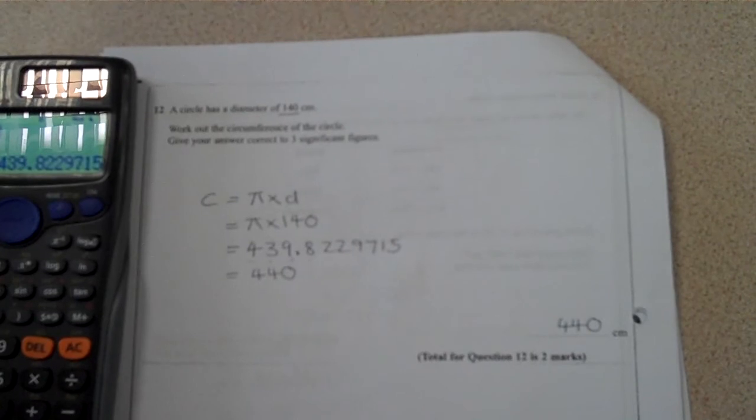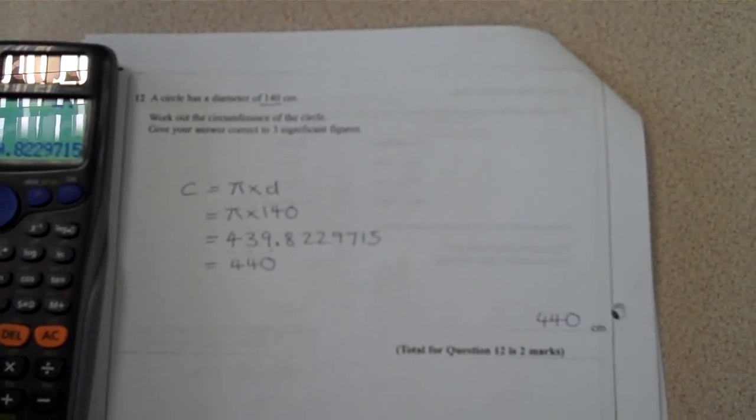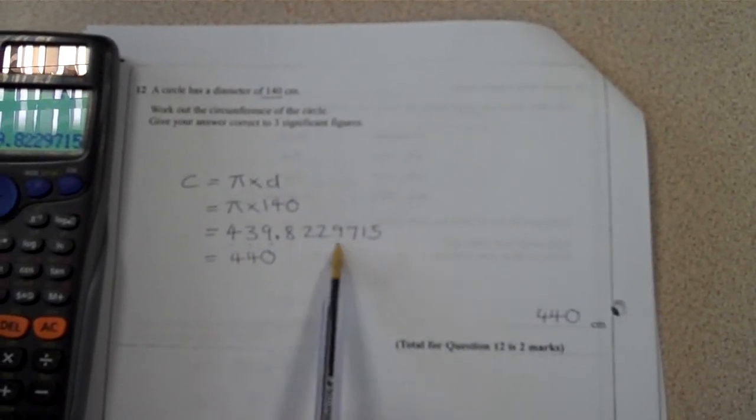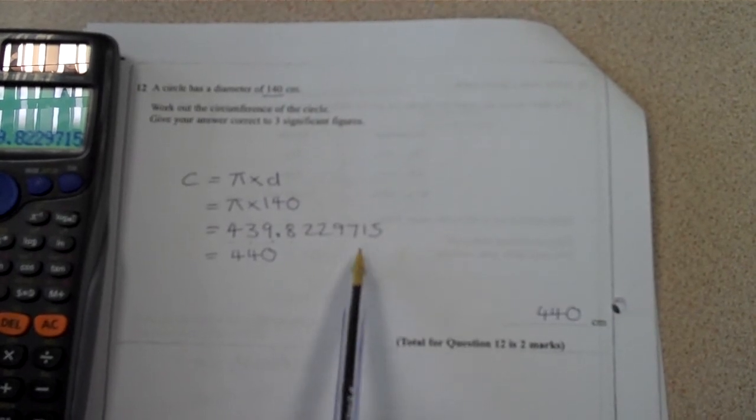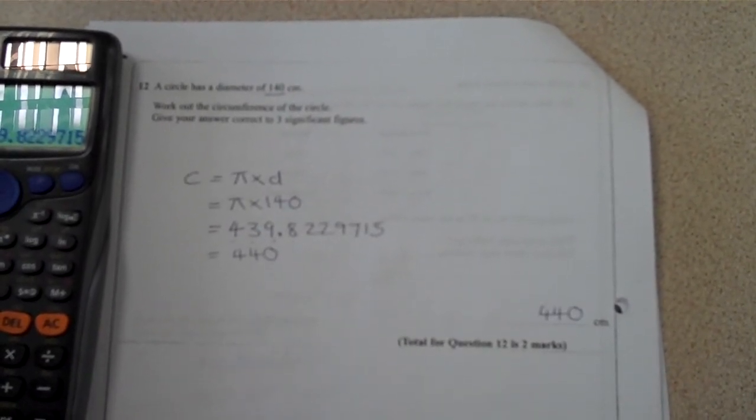And with a question like this, take real care to write down your workings and write down the answer before it's rounded, because otherwise you're going to lose all of your marks as opposed to just 1 for not rounding it correctly.